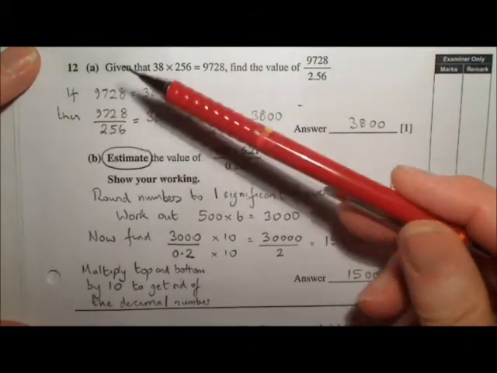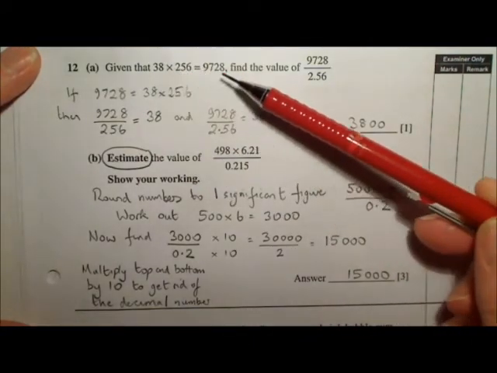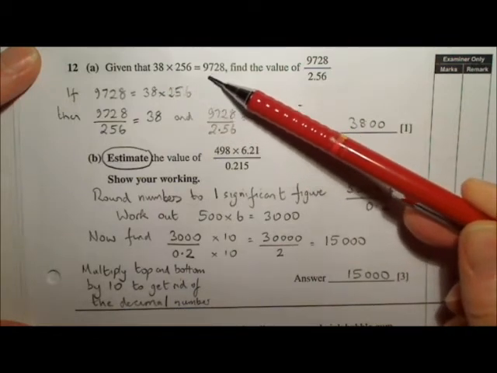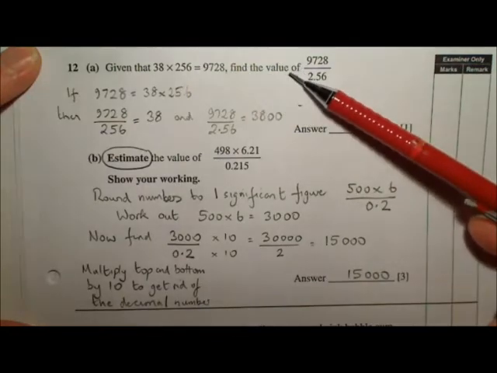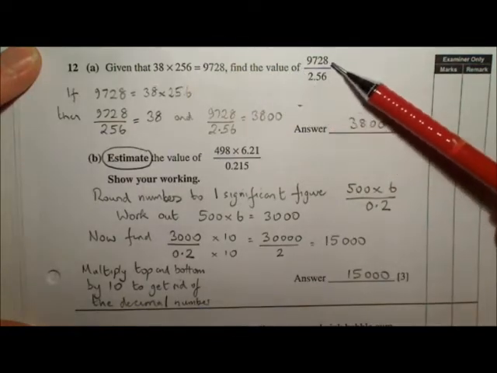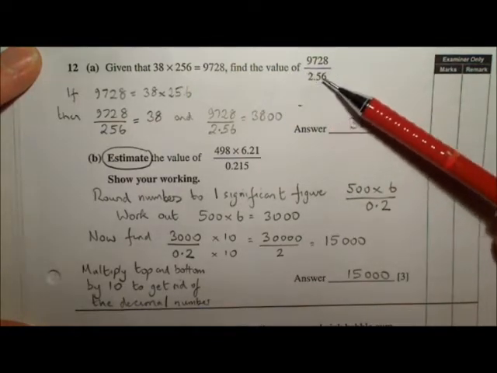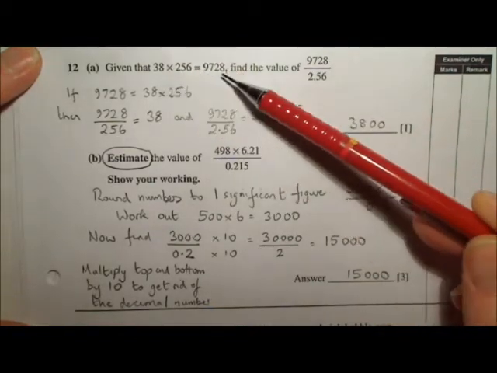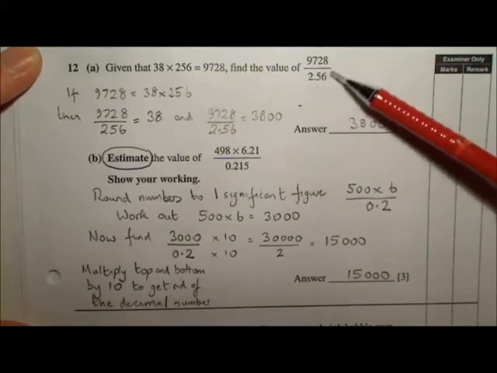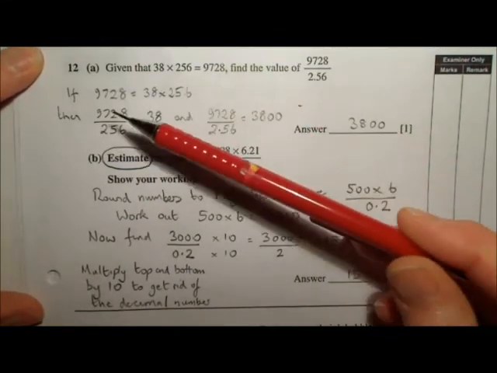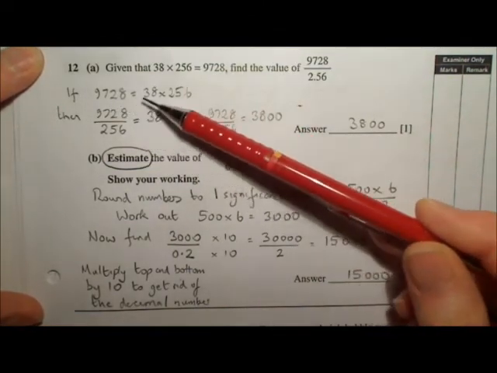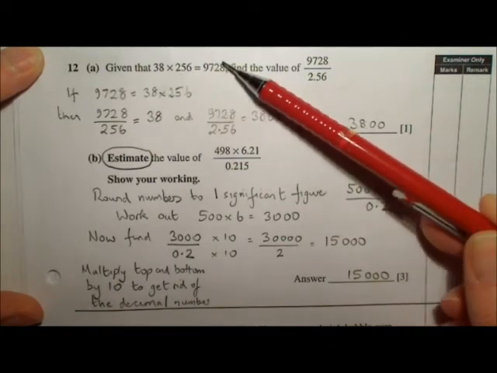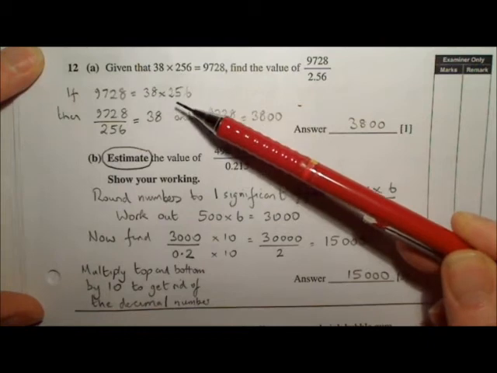Okay, so 12A, they've given us a little calculation. 38 times 256 equals 9728. They want us to find the value of 9728 over 2.56. So we want to rearrange this little equation here so it resembles this. So we're going to write 9728 is equal to 38 times 256. We've just switched that around.